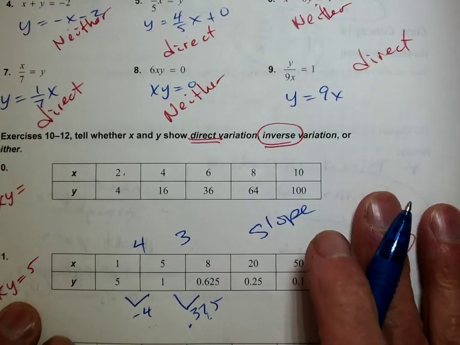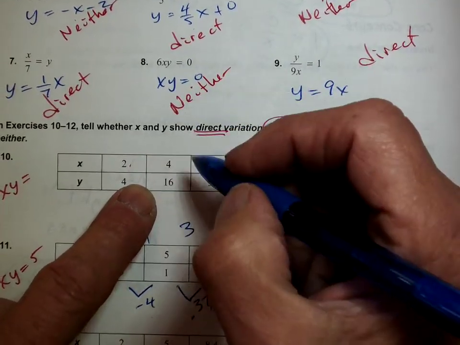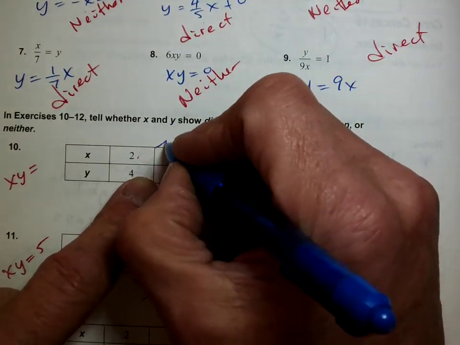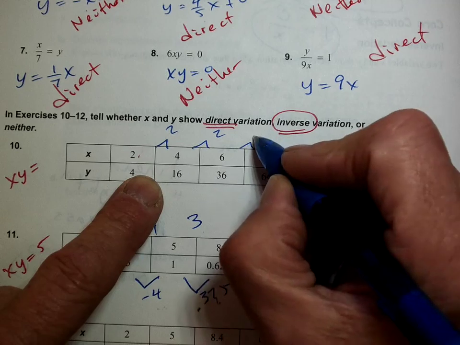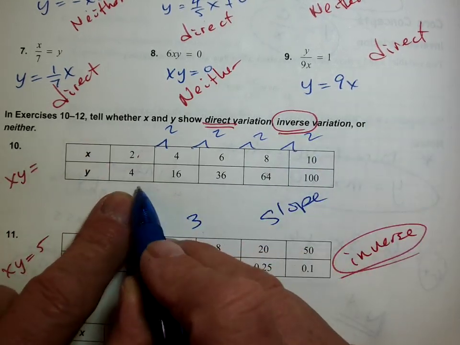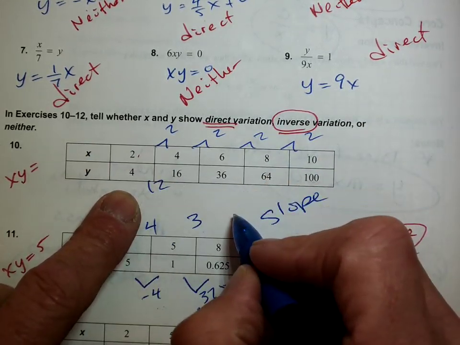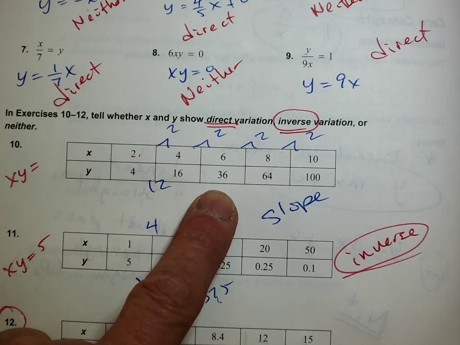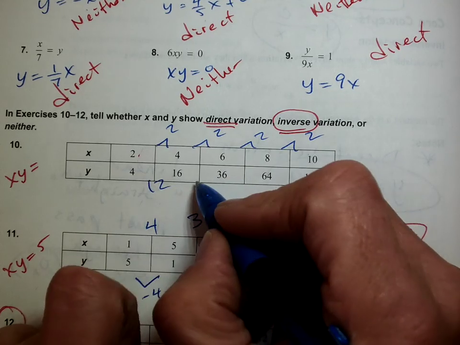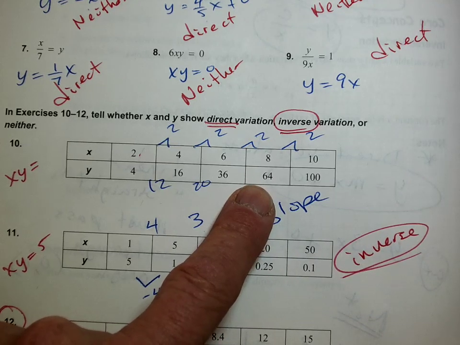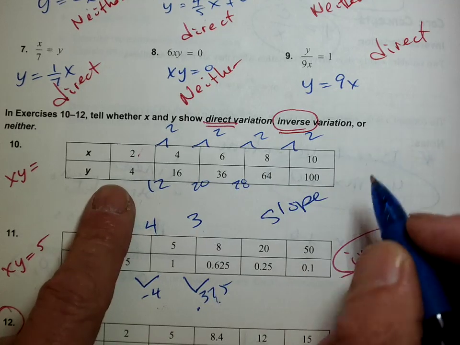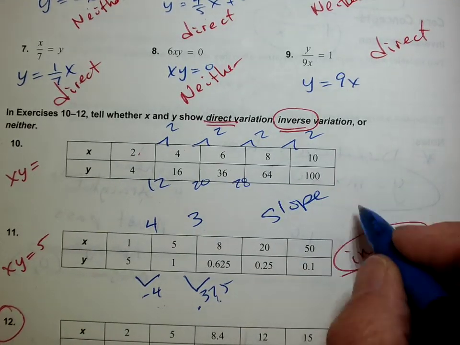Sorry, my bad. Okay, you ready? Should we do 10? I got distracted by the phone call. Goes up by 2, up by 2, up by 2, up by 2. What's this one? Goes up by 12, up by 20, goes up by, I don't know, 28. This one is neither.